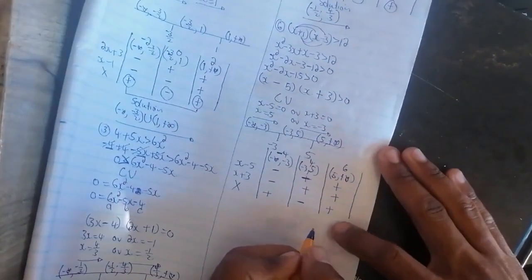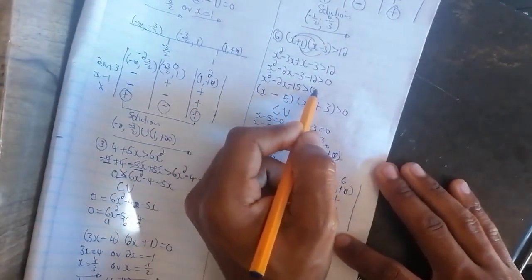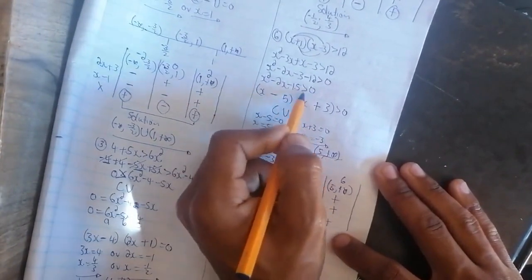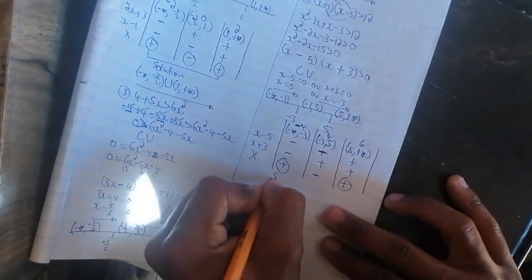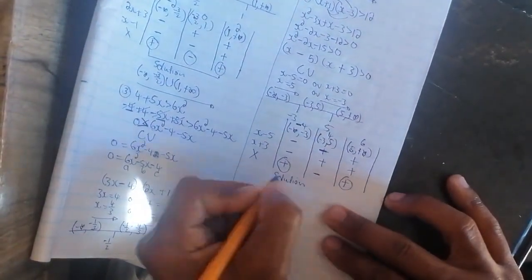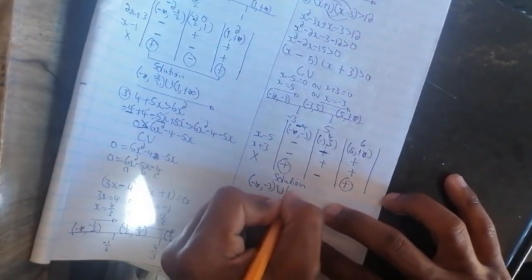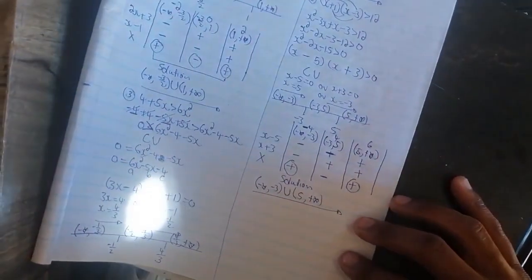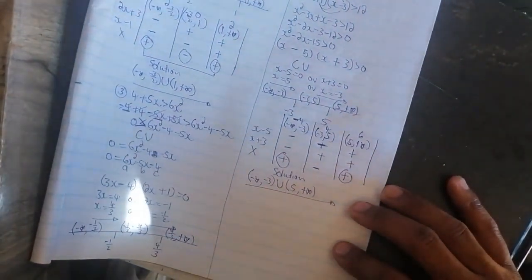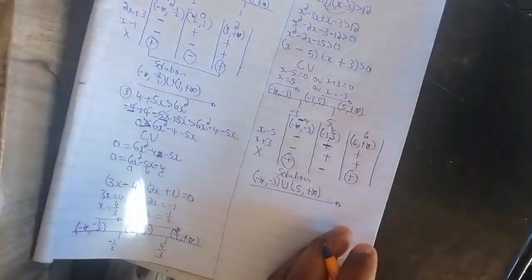and remember what the inequality says. It says this should be positive, this should be positive, and there I have my positives. So the solution would be negative infinity to minus 3, the union of 5 to infinity, and that should be your solution. Very, very important that we understand this, right? And let's go to number 8.